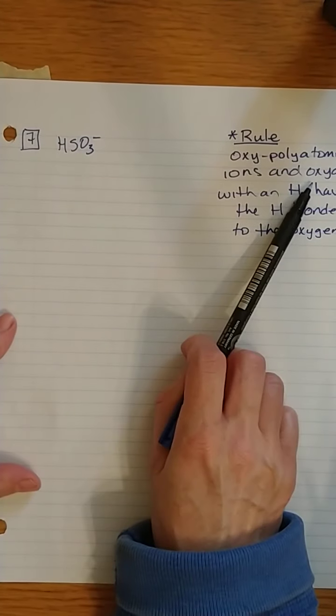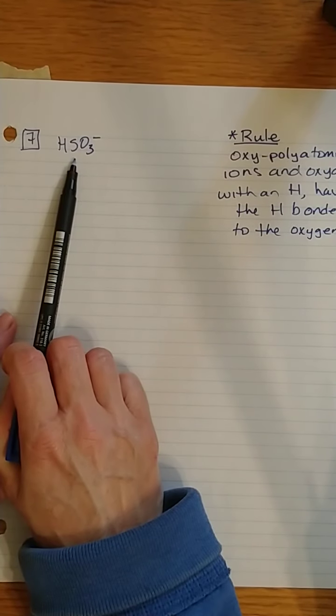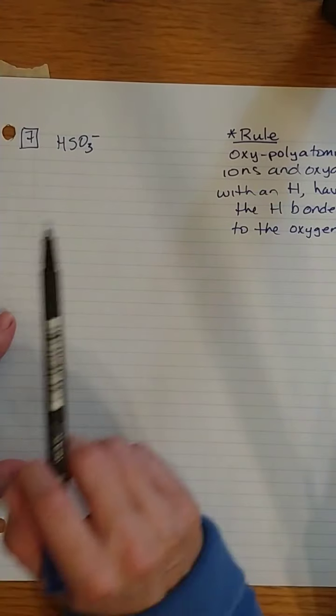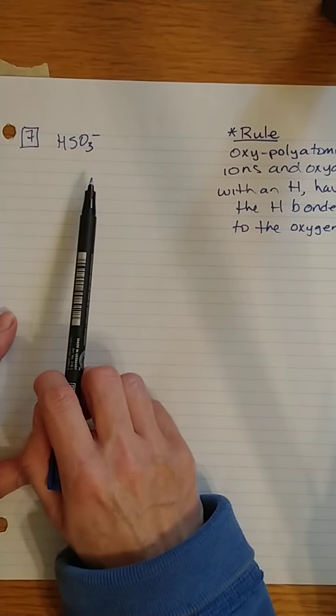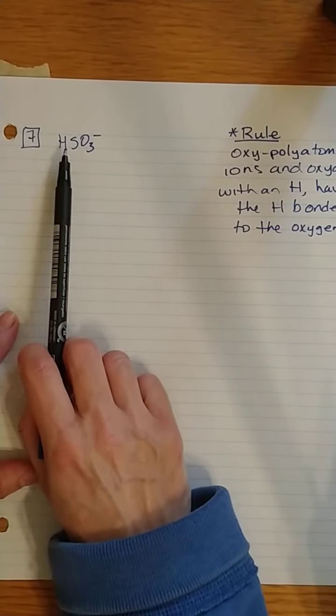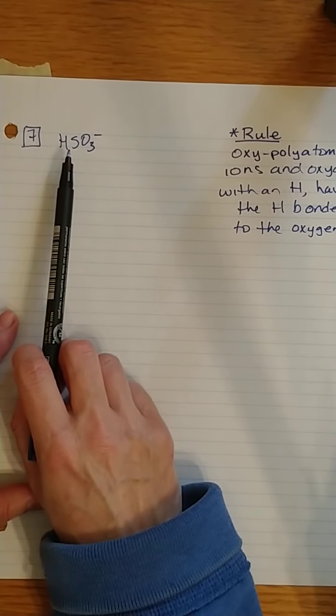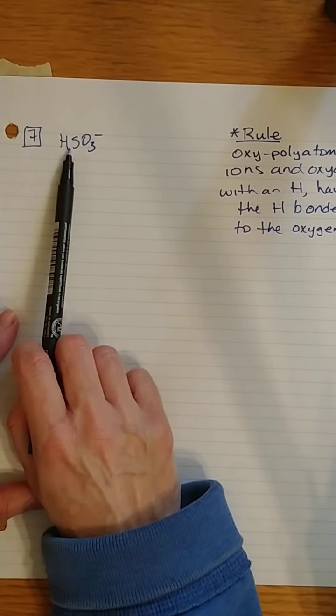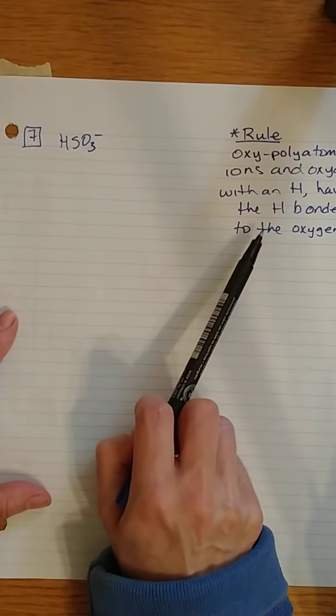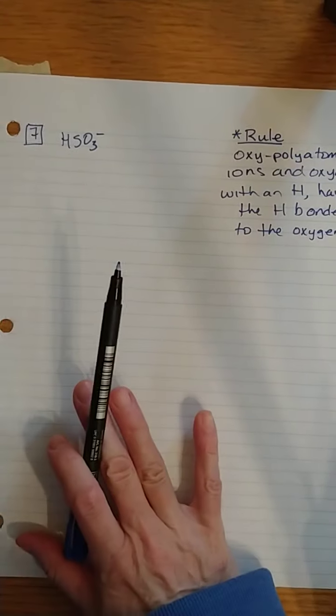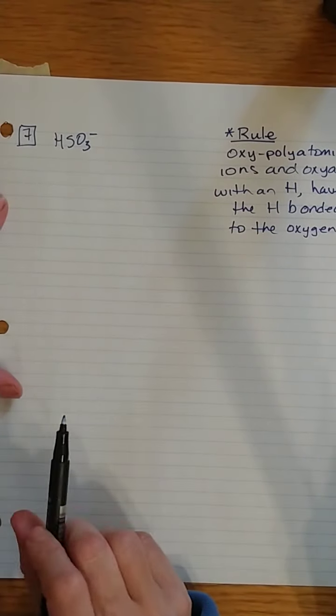So if you have an oxy polyatomic ion, which is what this is, or an oxy acid, and we'll do one of those as well, and if they have an H, all acids will have an H, but if your oxy polyatomic ion has an H, that H has to be bonded to the oxygen. Again, this is a rule from grade 11, but just to refresh your memory on that.